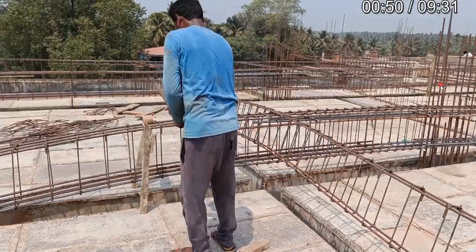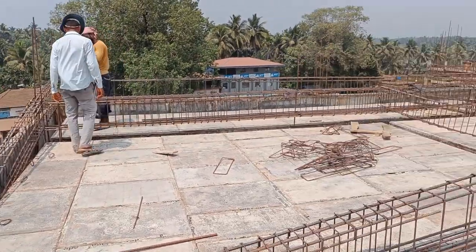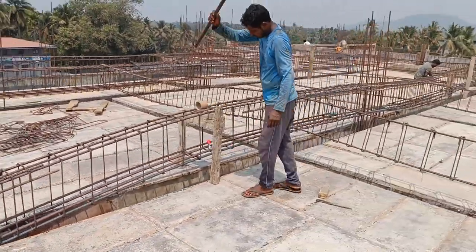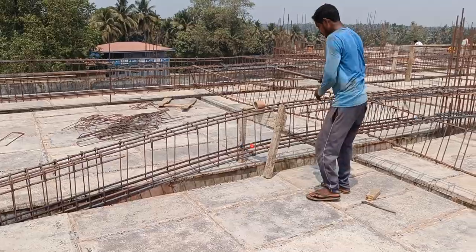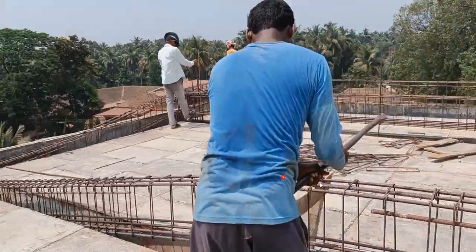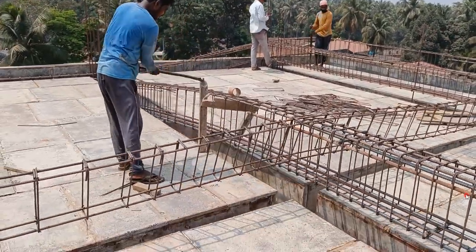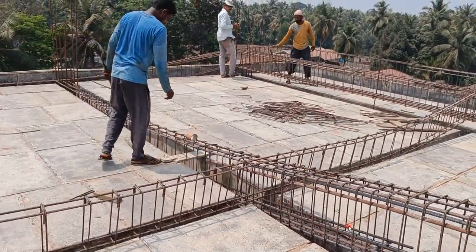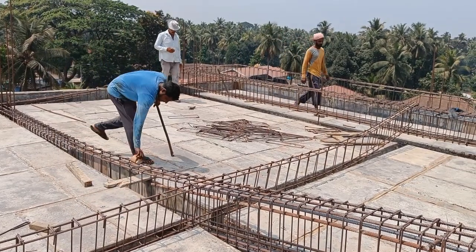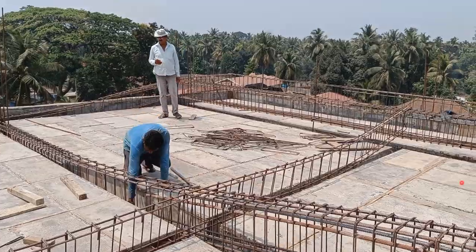I'll go a bit forward. Yeah, so whatever support you had given initially, right, you have to try to remove that support. So this was the support that you had given. This guy is taking this support out, because the main intention of keeping a support was to hold all these rebars. Now all my rebars I have done. You can see how it has gone down. So in this way you have to pass all the rebars into this particular formwork.